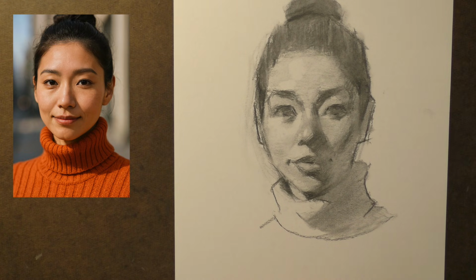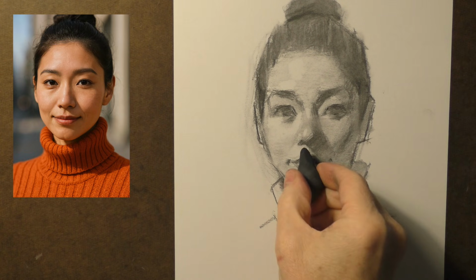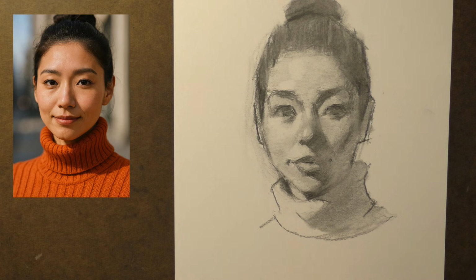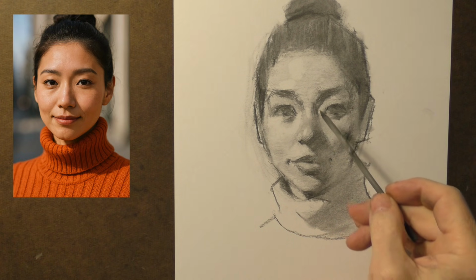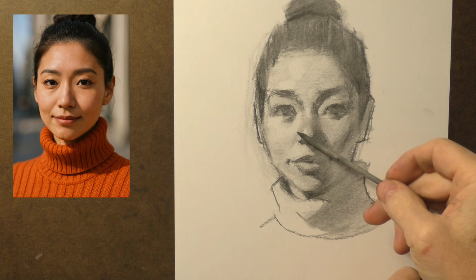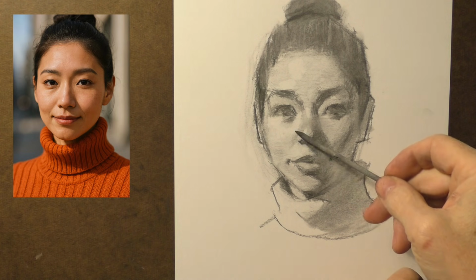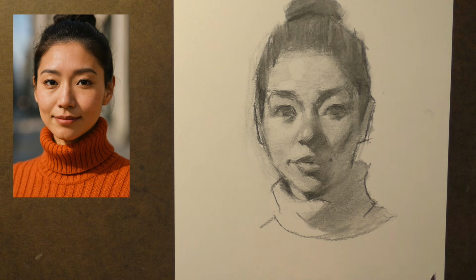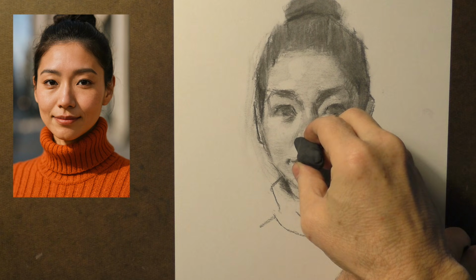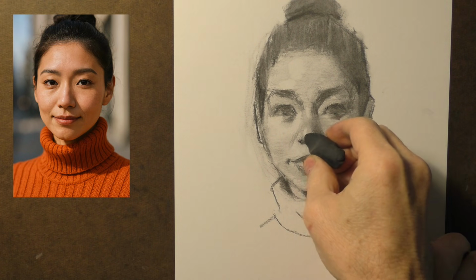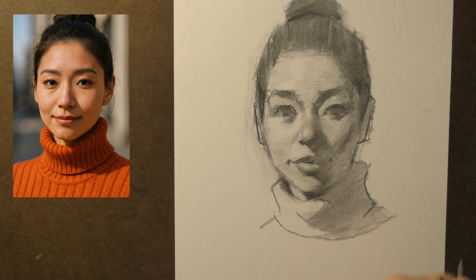What do I want to do with that now? I need that highlight to come off a little sooner. That's a little bit better.